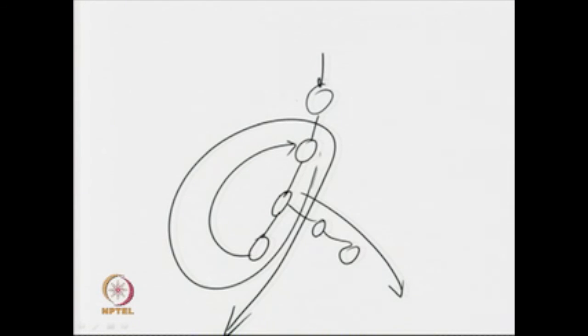That means we are looking only for fair executions, so we can omit these infinite loops. We try to omit this part, and we see that eventually it will come out of this loop and execute this. So with this fairness constraint, we can check those properties.